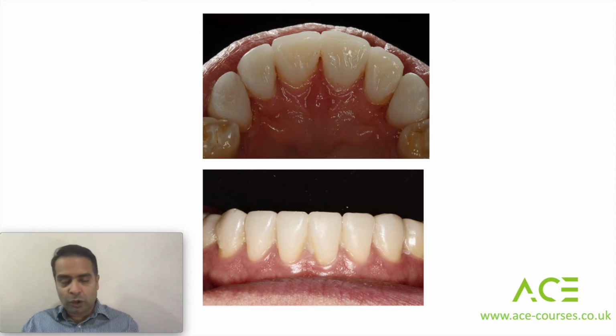Of course, not shown in this picture, but any composites that you do in the mouth have to be done under rubber dam where possible, just to avoid any moisture contamination and create that better seal between the tooth substrate and your composite material. And there we are.